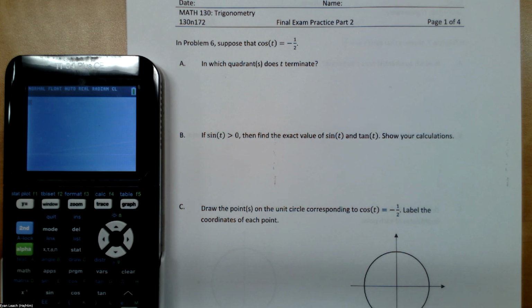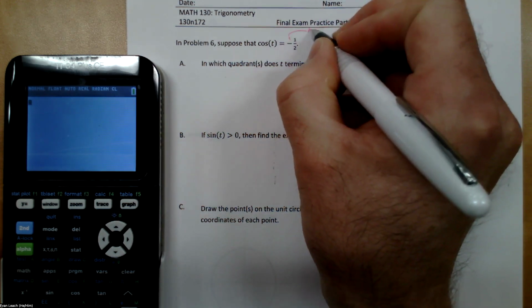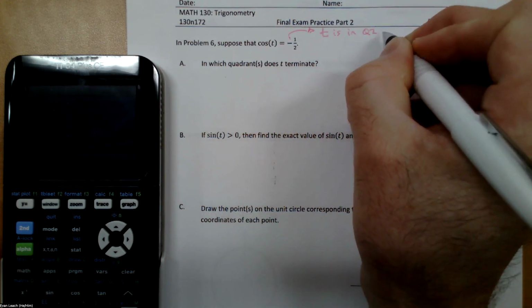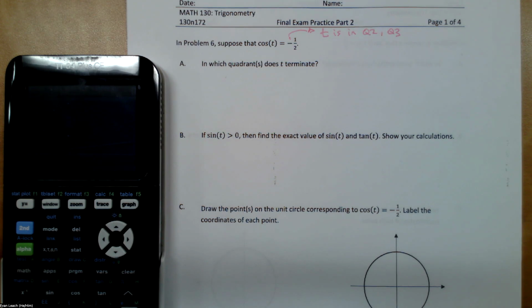Let's talk about what I care about as far as reading these problems go. So I've told you that cosine of t is equal to -1/2. One of the things that we can do with the unit circle is use it to help us solve equations. So let us solve some equations. In this case, cosine of t is equal to -1/2. The first thing that we notice is that cosine is negative. And so the first thing that we might want to notice, we don't have to write this down, but we're thinking it: t is in quadrant 2 or quadrant 3. Those are the quadrants where cosine is negative.